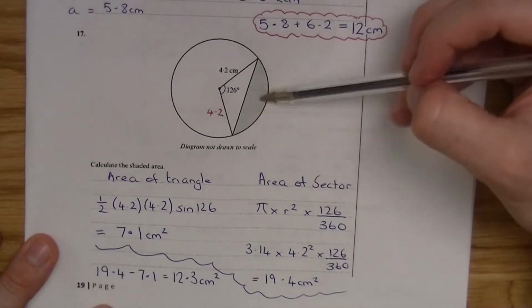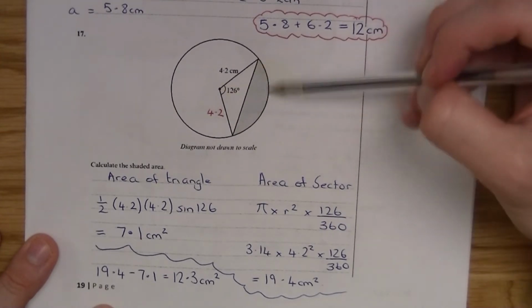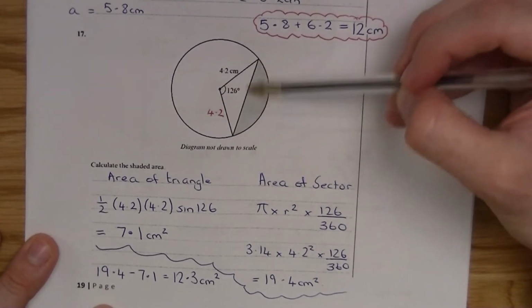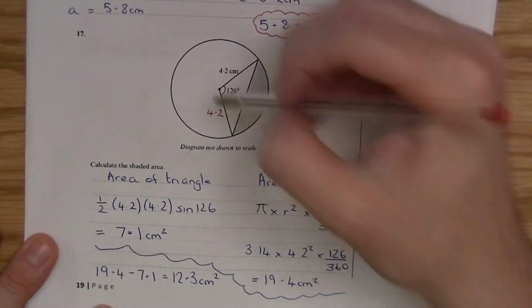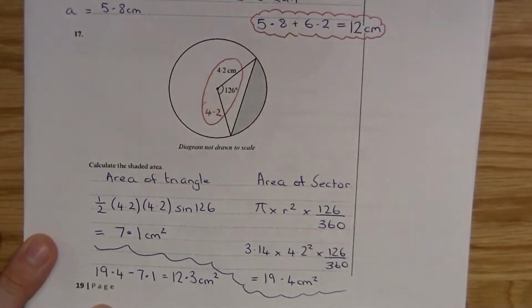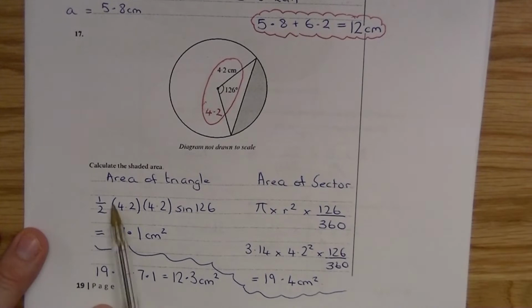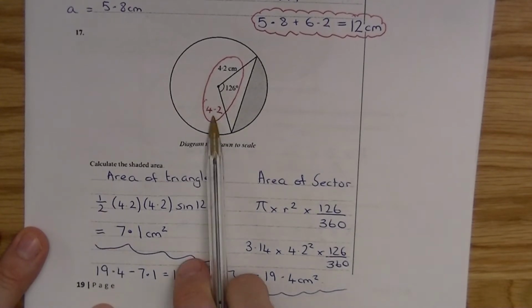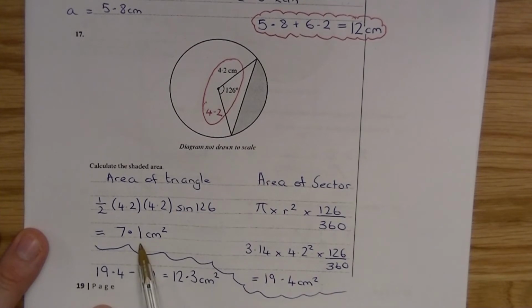However, if I just want the shaded area, I need to take that away, take it out of the sector. So how am I working out the area of this triangle? Well, it's not the cosine rule this time, it's the same triplet, but we're using that triplet to work out the area of the triangle. Half AB sine C, half times that times the sine of that, which is what's written there as 7.1.